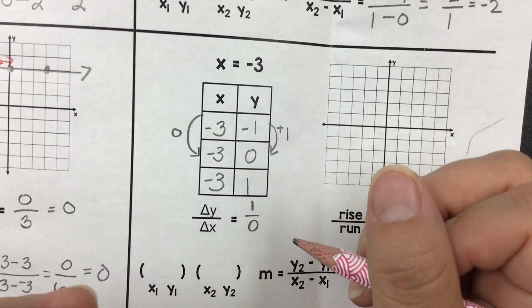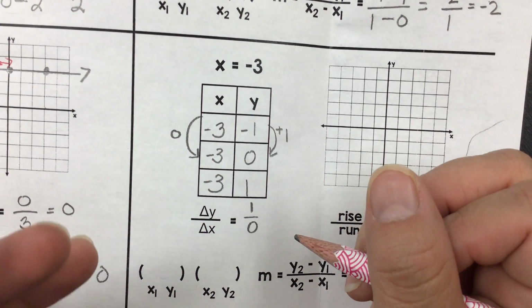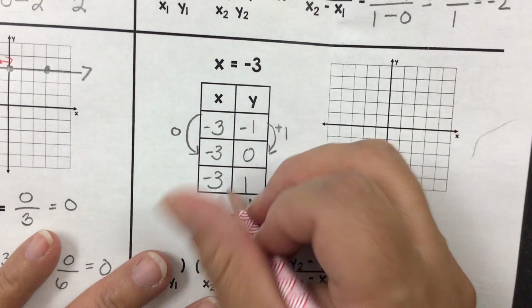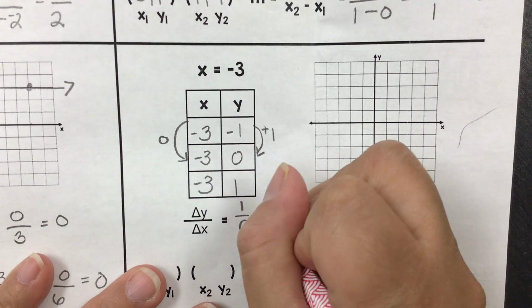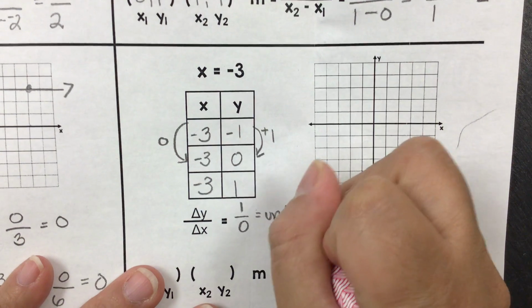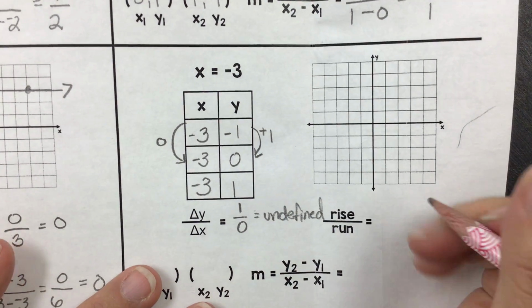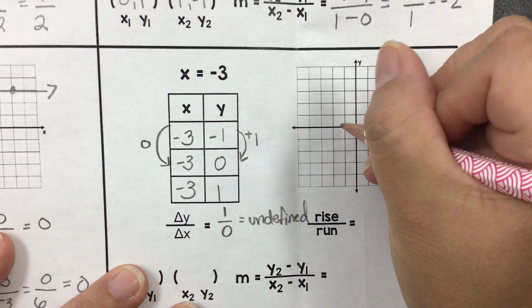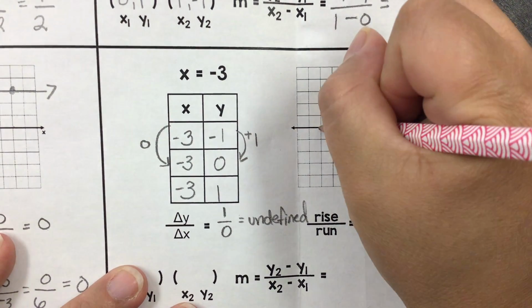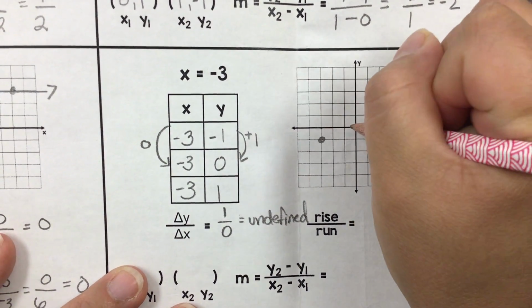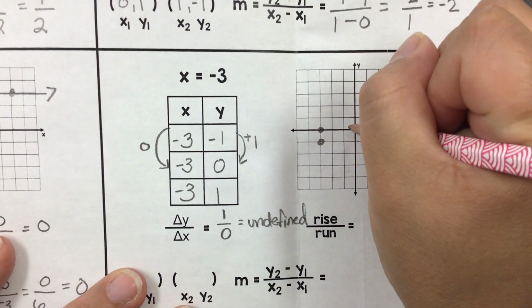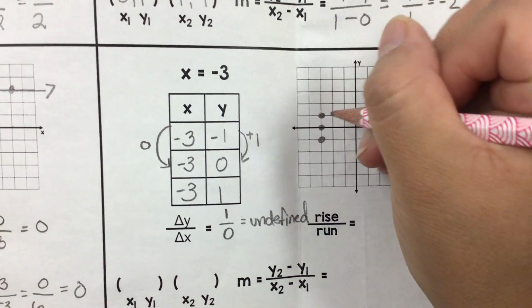And we don't call it 1 divided by 0. That is the movement, so we need to know these two numbers. But the slope is actually called undefined. Let's plot the points. -3, -1. -3, 0. -3, 1.